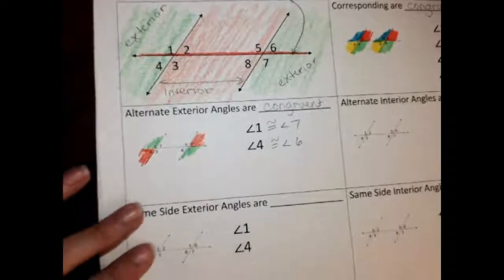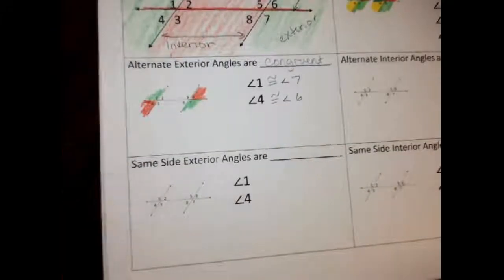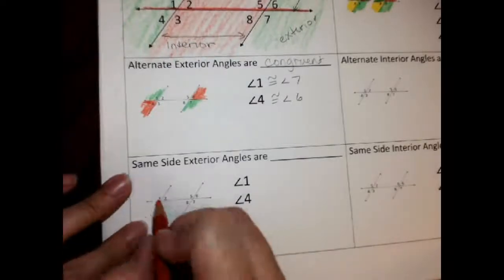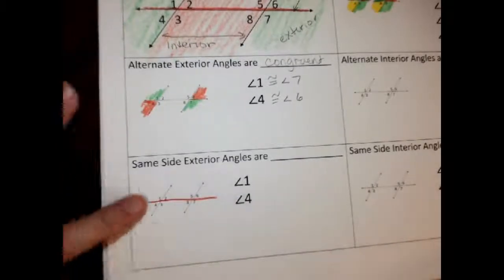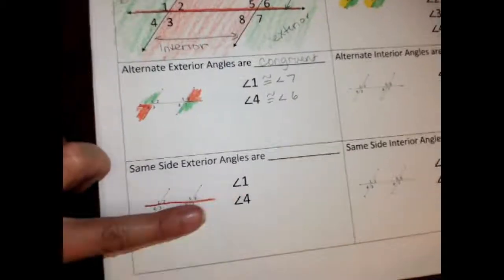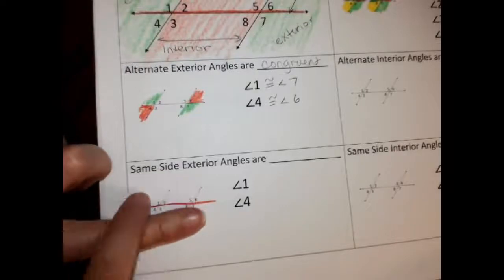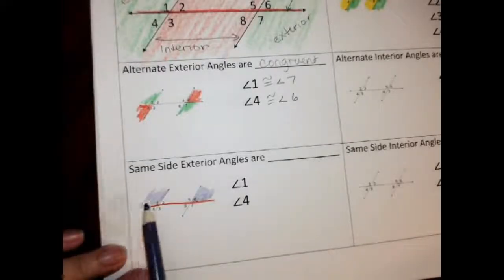As compared to the same side angles, so now I'm talking about ones that are on the same side of this transversal. So the same side of the transversal, both on the top, but also both on the outside. Well, that would be angles 1 and 6. But are those the same size? I went in and colored 1 and 6 that we were talking about. And are those the same size? Well, they certainly don't look like it. This one is obtuse, and this one is acute. So they're not the same size.